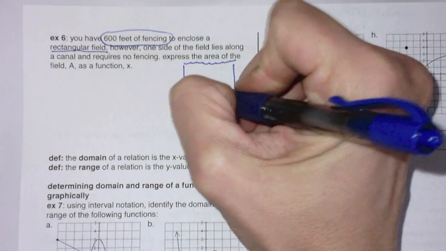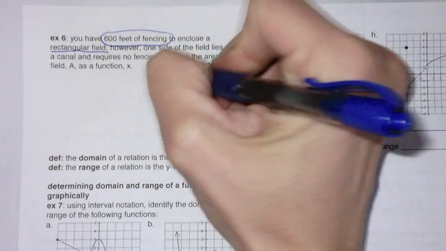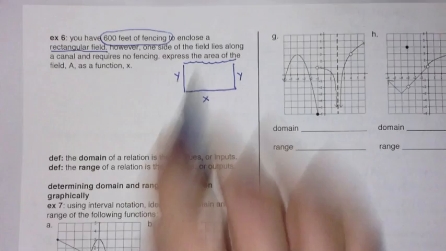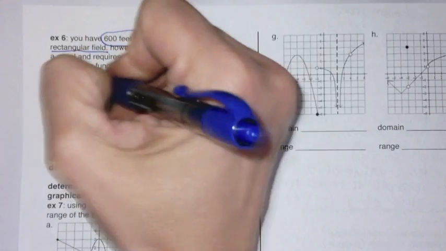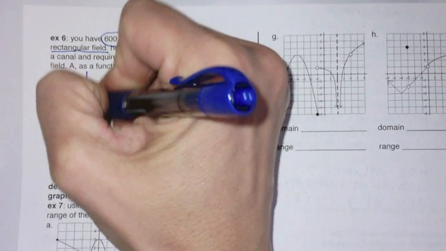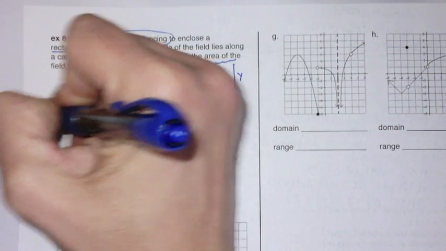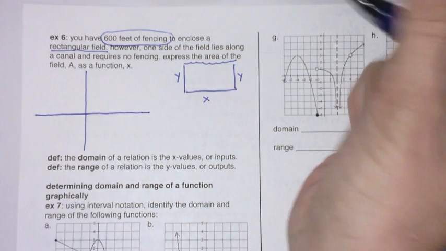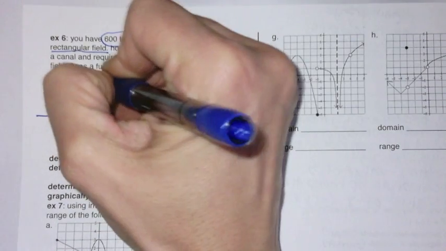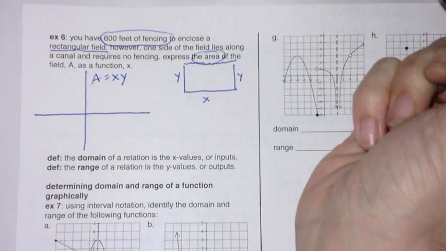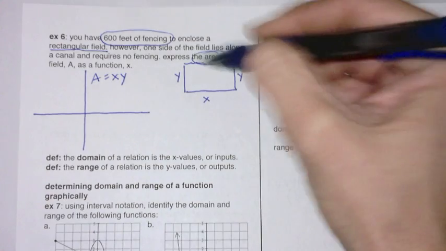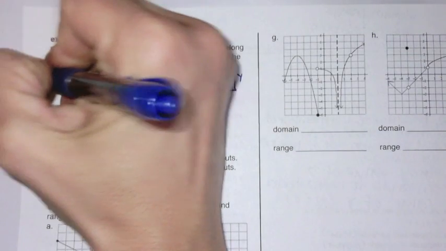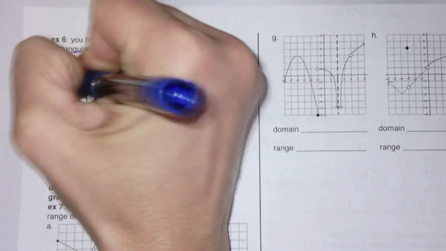And so because one side doesn't require fencing, when we talk about the perimeter, we're not putting fencing back there. So let's take a look at the chart. I'm going to do it this way to give myself more space. So express the area, okay? Area equals x times y. What's the other piece of information? 600 feet of fencing, but I don't go up here, so I just have one x length and two y lengths, and that's going to equal 600.